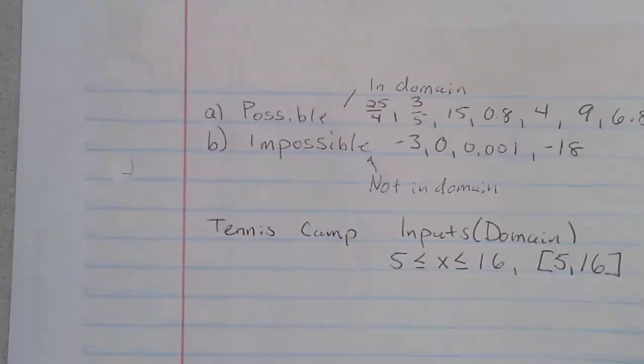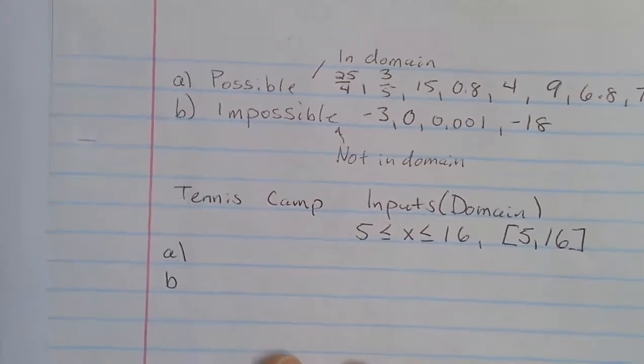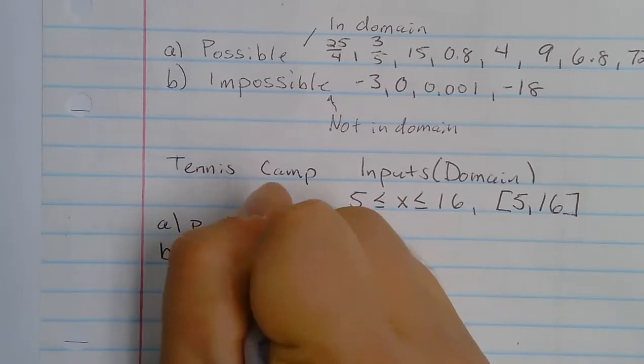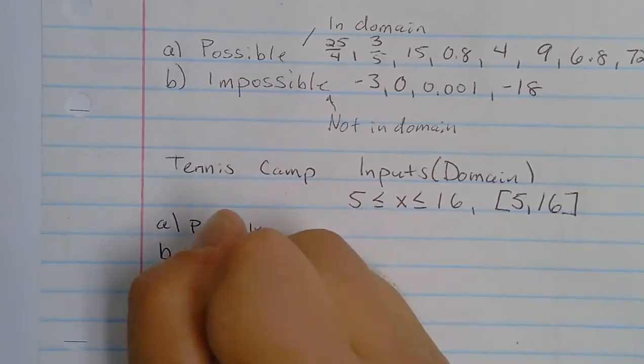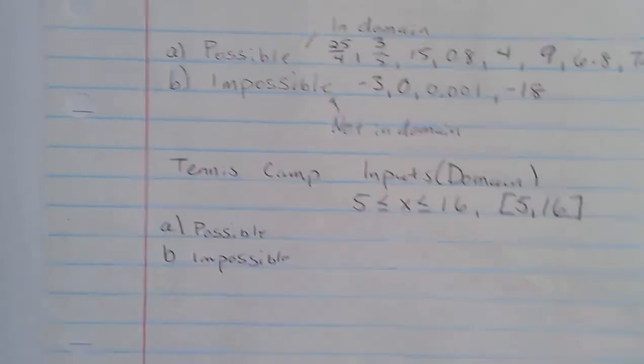So now as we go back through, we just say, are inputs possible or impossible? So what we do is just look at our numbers here.